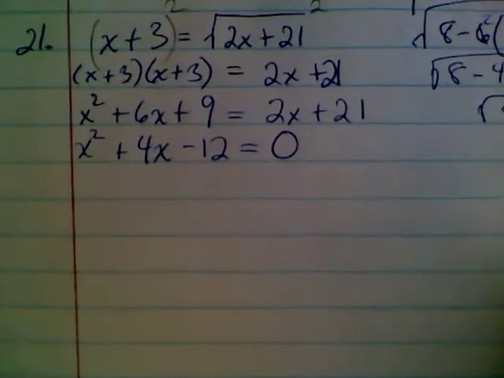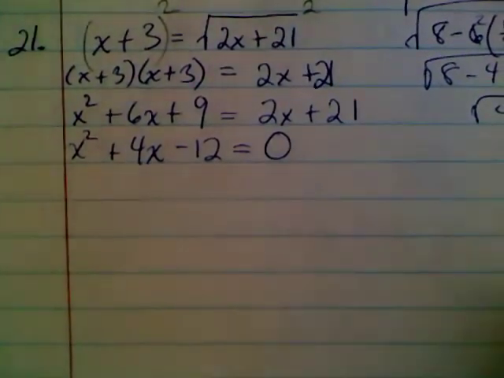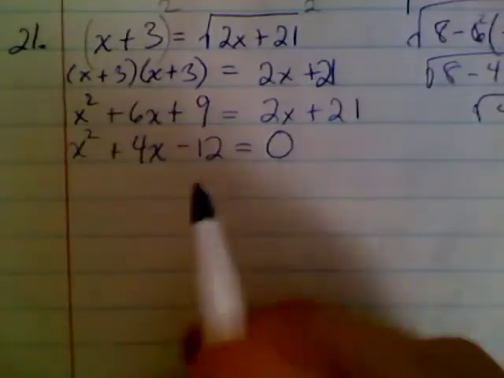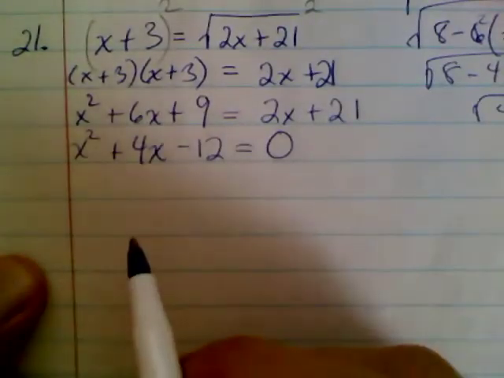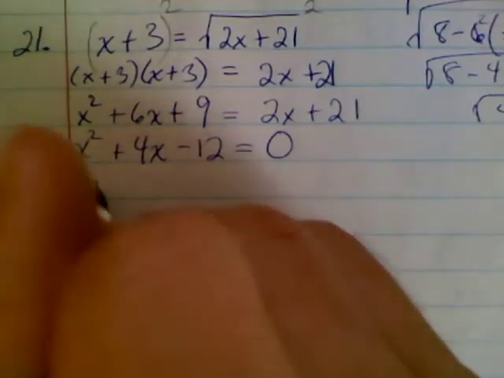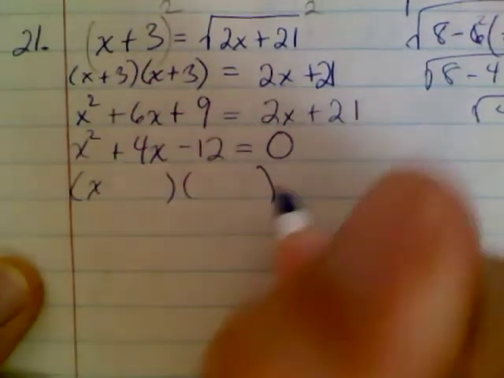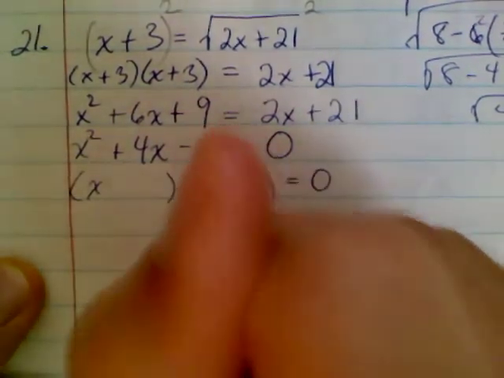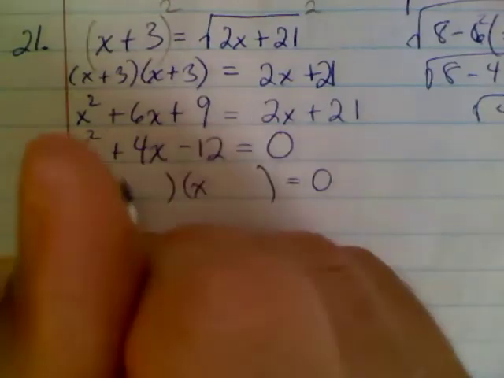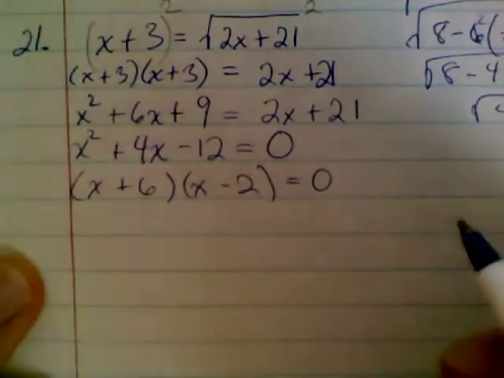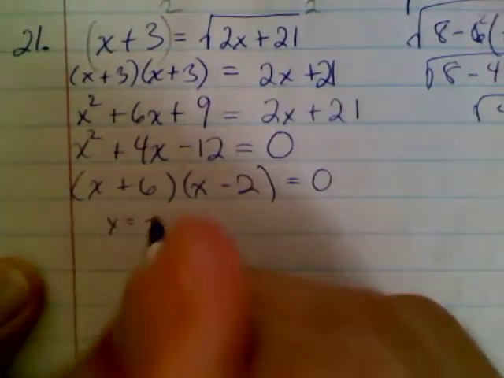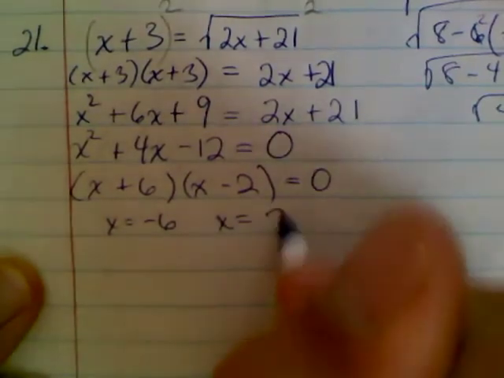And we're going to solve this by factoring and then using the zero product property, just as we did the last question. So what multiplies into -12 and adds up to 4? I'm thinking 6 and 2 somehow. Positive 6, negative 2. So x equals -6, x equals 2.